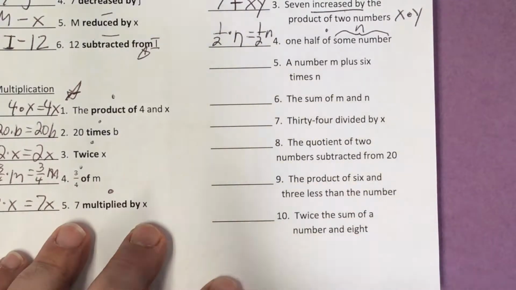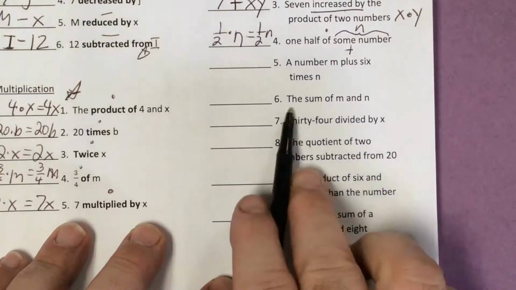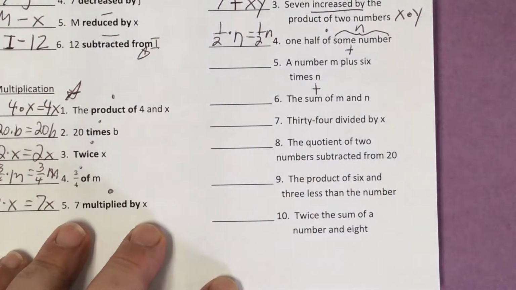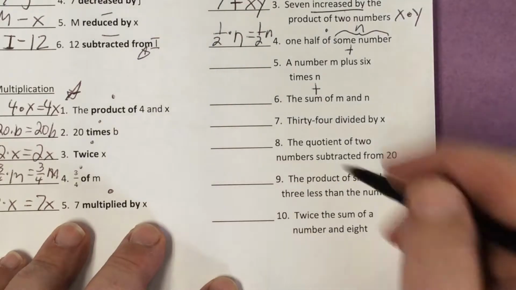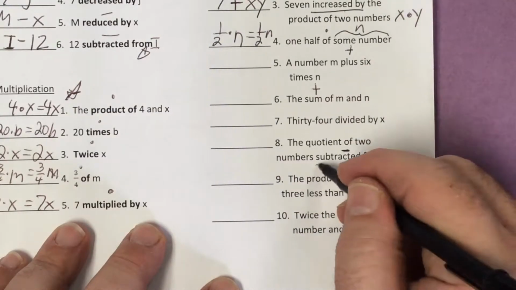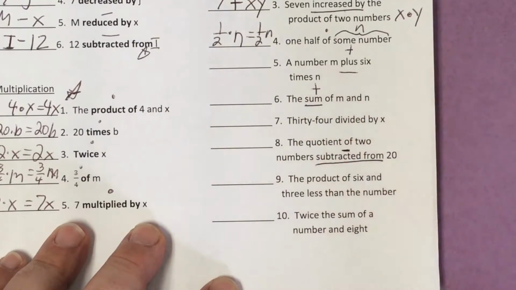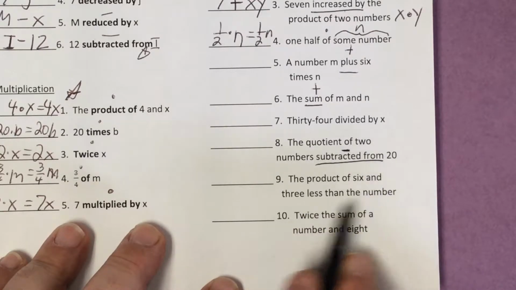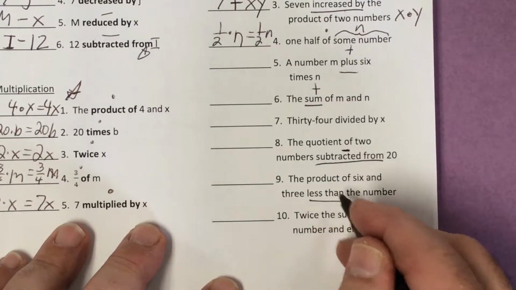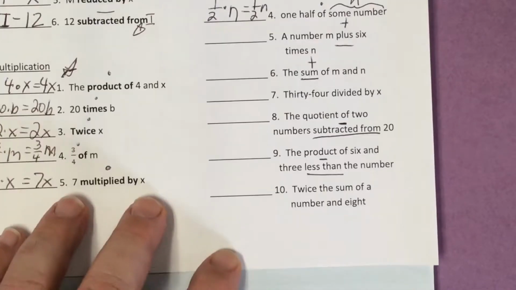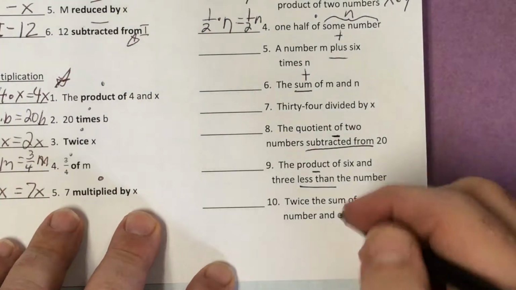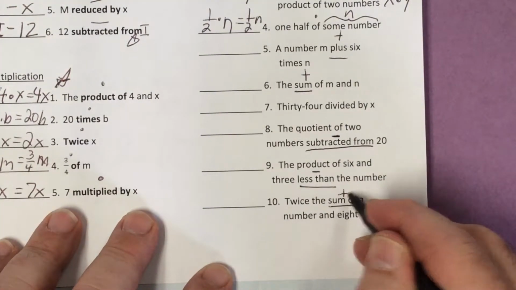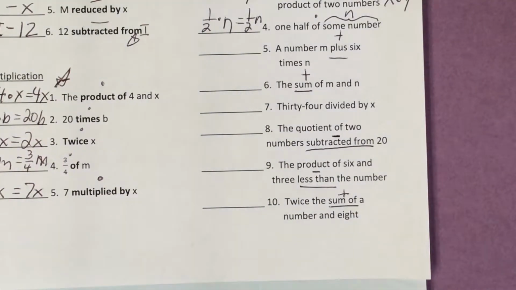A number m plus 6 times x. Let's highlight the plus now. The sum of m and x. Now I'm going to put the sum here. 34 divided by x. No plus, no minus. The quotient of two numbers subtracted from 20. Ooh, okay, let's take a look at what that's going to be, because there's the word subtracted from. So we're basically looking for subtraction and addition phrases. The product of 6 and 3 less than the number. Okay, that one's going to be a tricky one, but we'll tackle that here in a bit. And then finally, we're going to take a look at twice the sum of a number and 8. So let's see what all of this is going to look like.